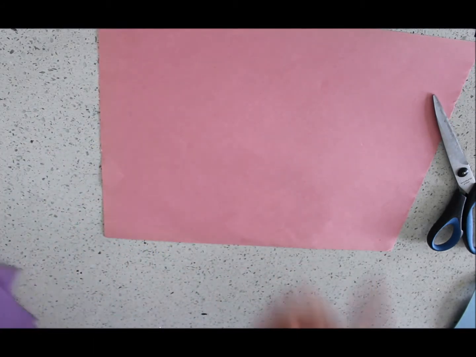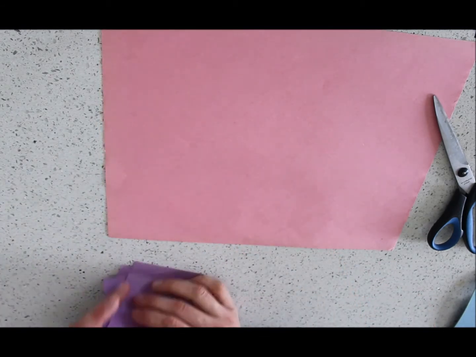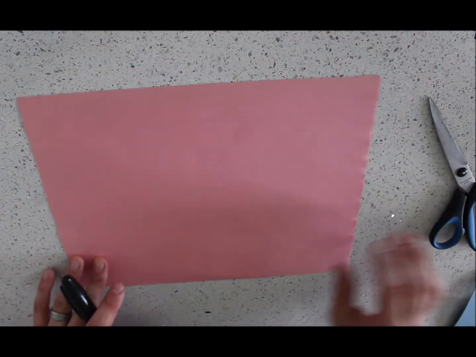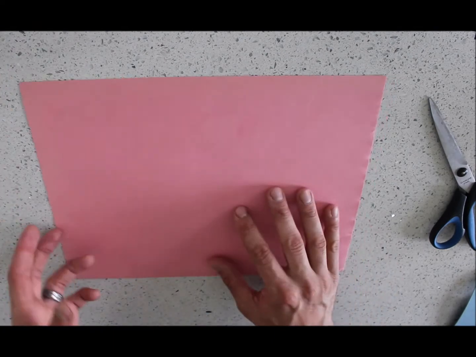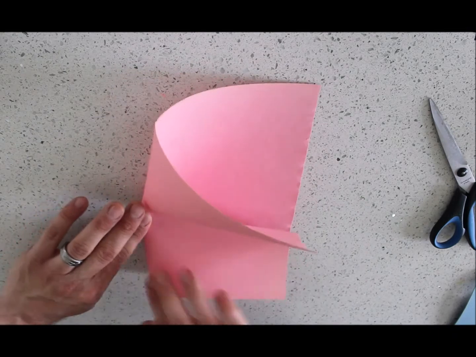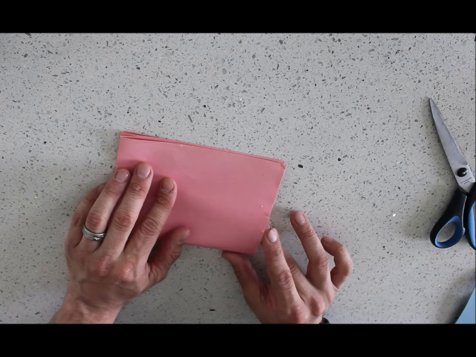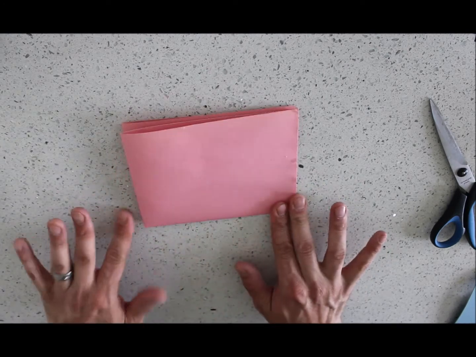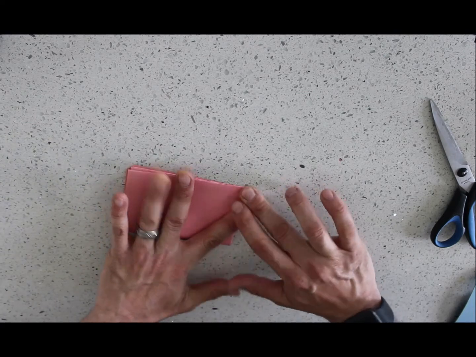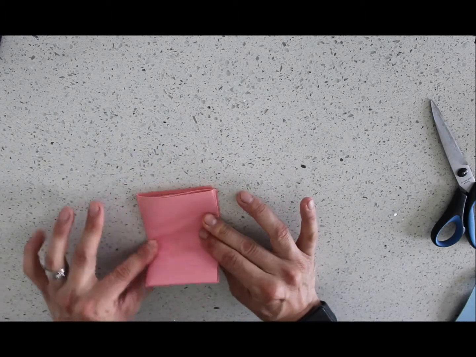Okay, so we've done halves. We've done thirds. We've done quarters. We've done eighths. Next, we're going to do sixteenths. Now, do you think those are going to be bigger or smaller than our eighths? Let's see. So here we go. Hamburger flip. And seal it down. Hamburger flip again. And seal it. Hamburger flip again. No hot dogs today. And one last hamburger flip right here.